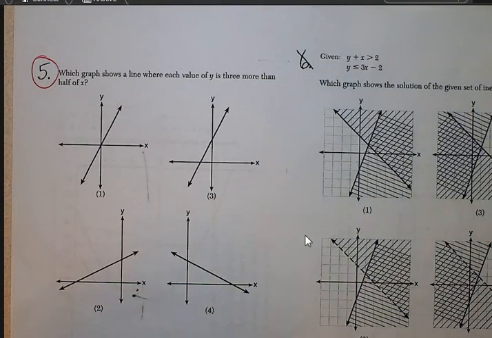Okay, we're going to finish the graphing packet. These are all Common Core questions that have been asked in the last 3 Regents exams. This is where they're going to give you some type of graph and ask you something about it. So question number 5 says, which graph shows a line where each value of y is 3 more than half x.